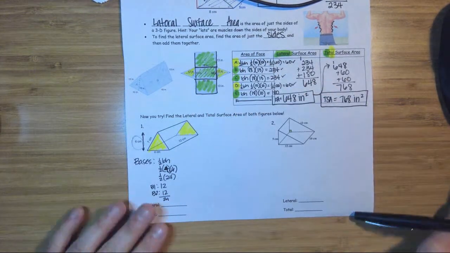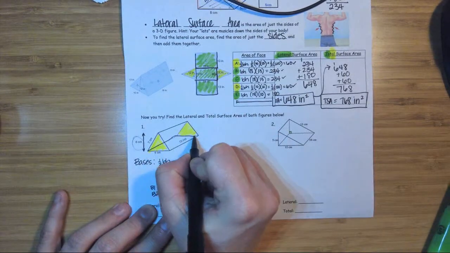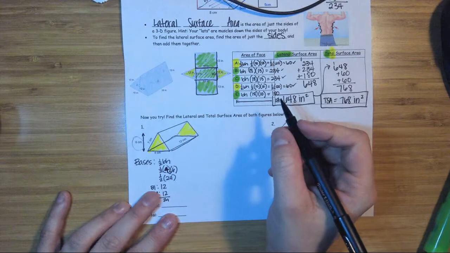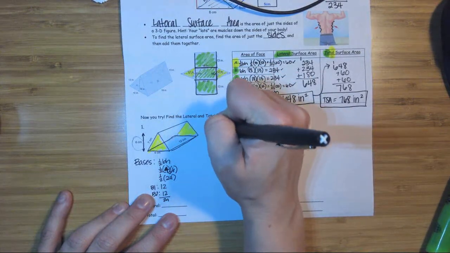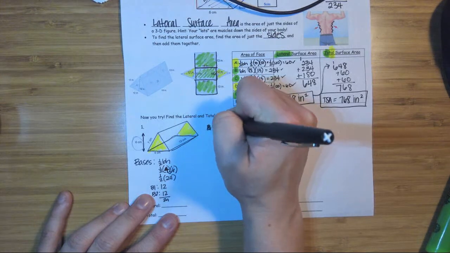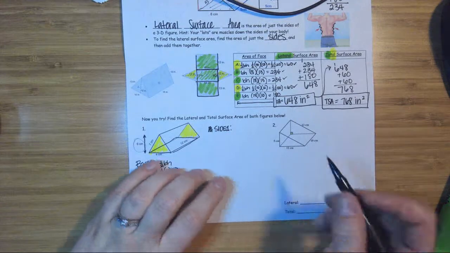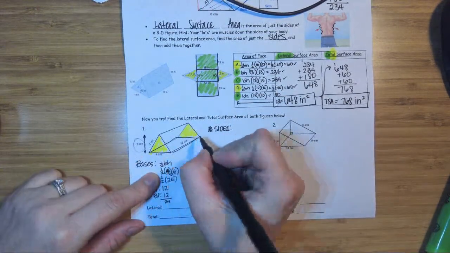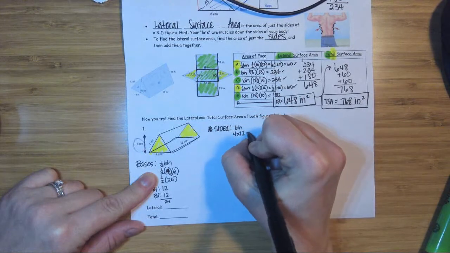Now let's do our sides. So I'm going to start with the bottom down here, this rectangle, okay? We're going to say, side 1. Okay, side 1 is 4 by 12, and since it's a rectangle, it's base times height, so 4 times 12 is 48.